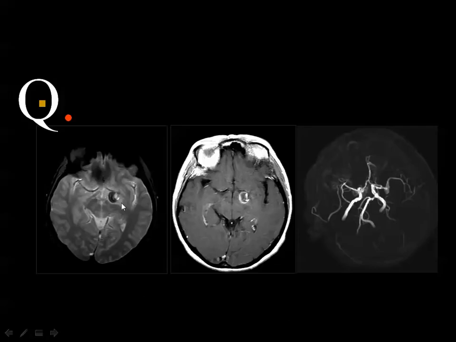This is the lesion, and it appears of mixed signal intensities in the T2 weighted image, and after injection of contrast it shows some enhancement, and in the MR angiography you cannot see the lesion. What do you think? Normal.